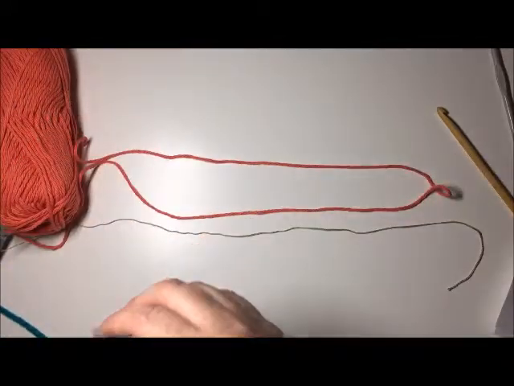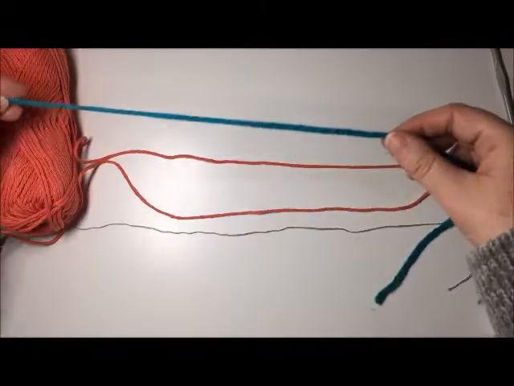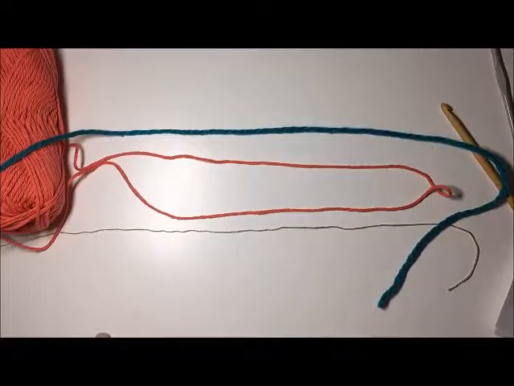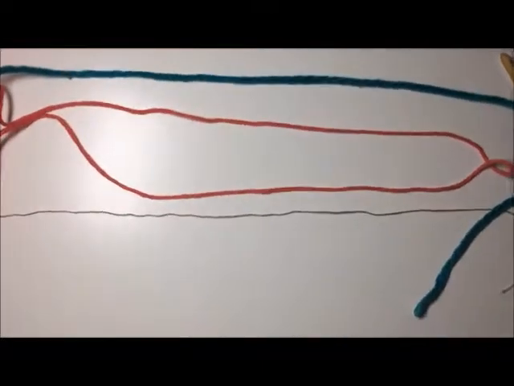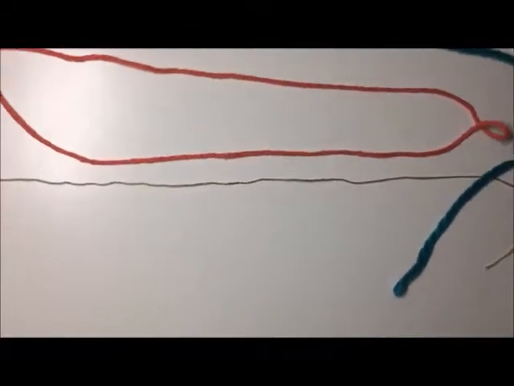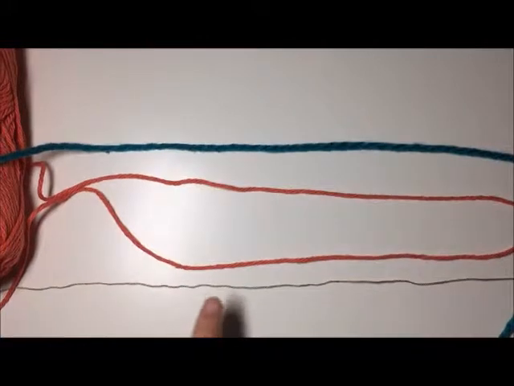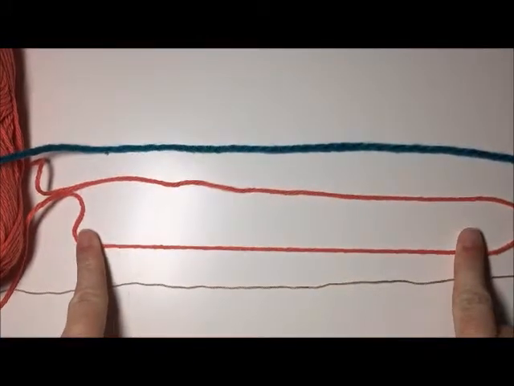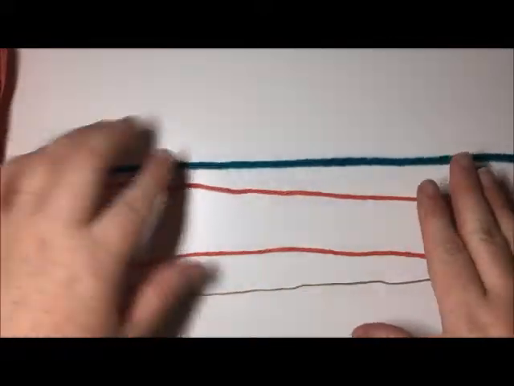And then to give you an idea of what a yarn weight of 6 might look like, that is it right there. That's your yarn weight of 6. I'm going to zoom you in here just a little bit. There we go. So here I have a thread that's a size 30. This is your yarn weight of 4, and this is your yarn weight of 6.